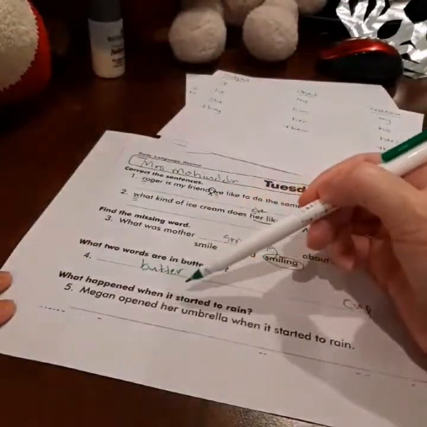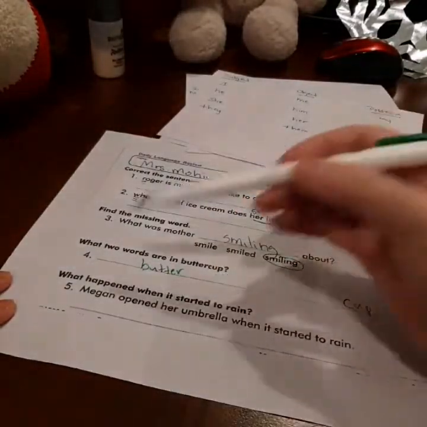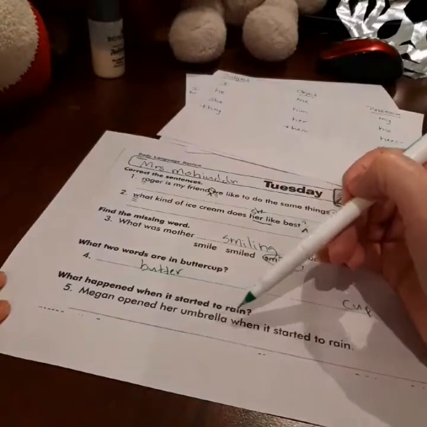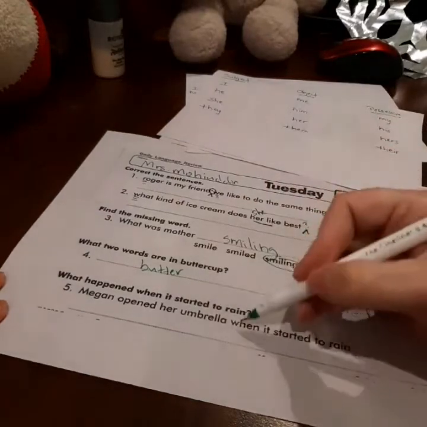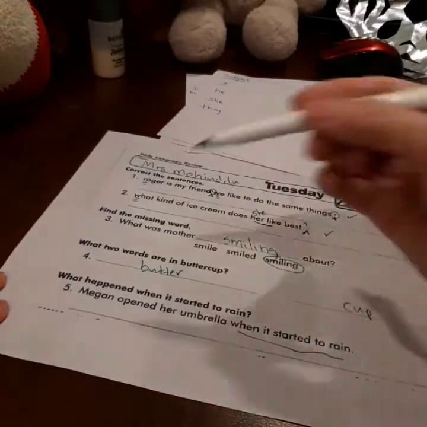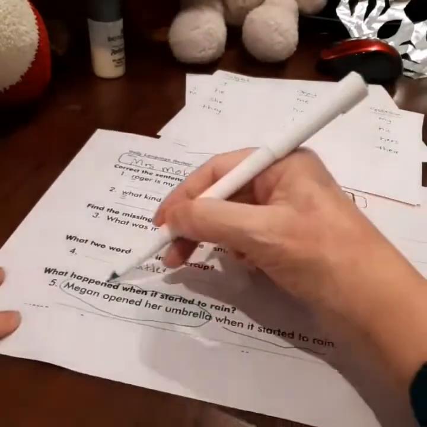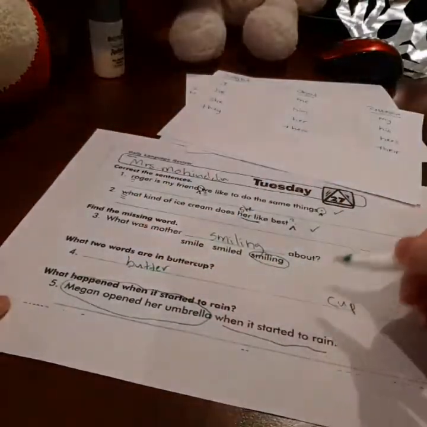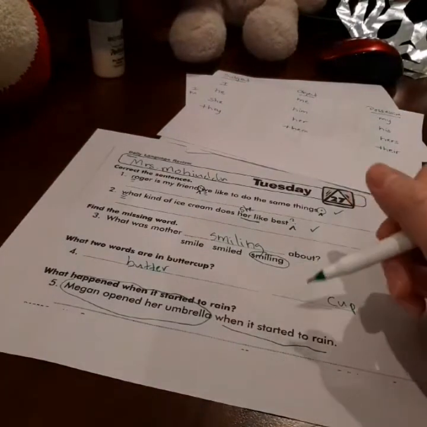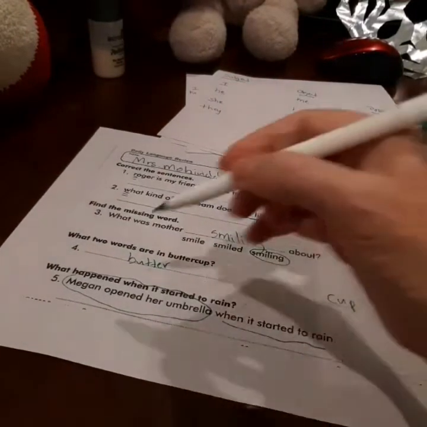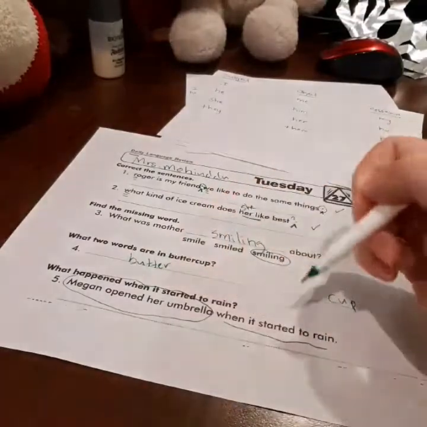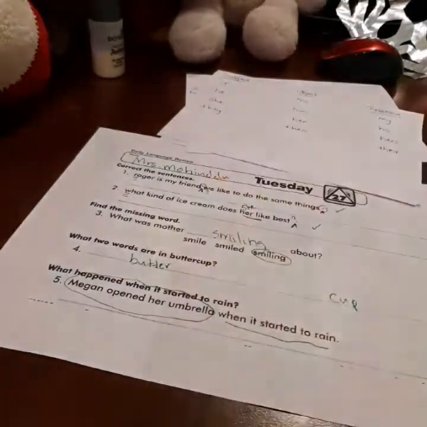What happened when it started to rain? Megan opened her umbrella when it started to rain. Okay, when it started to rain, what happened? Megan opened her umbrella. Okay, this is cause and effect. This is the cause, and this is what happened. This was the effect of that. It started to rain, and then she opened her umbrella.